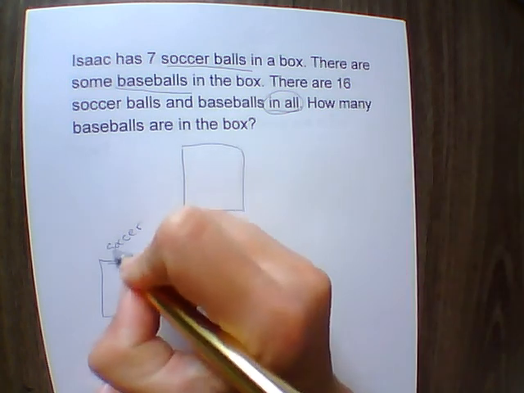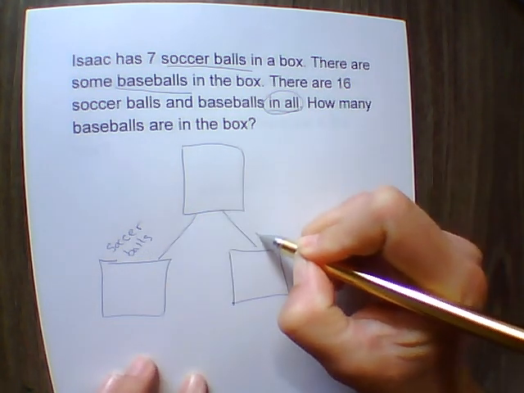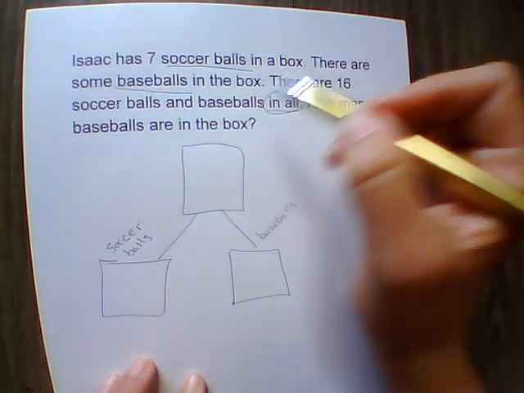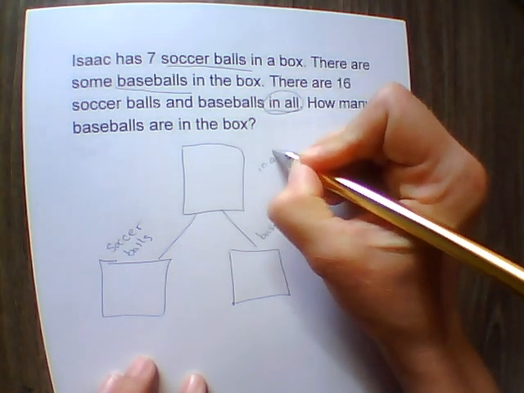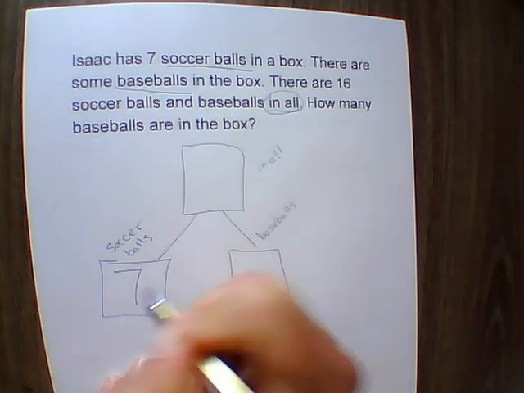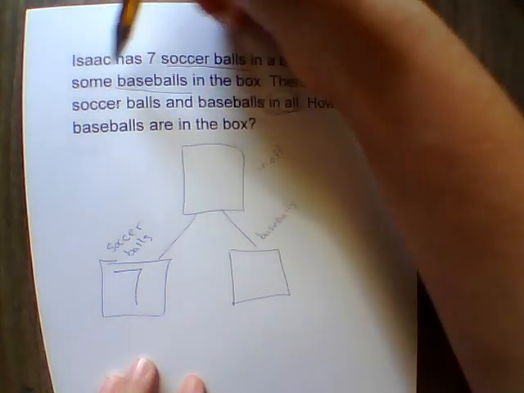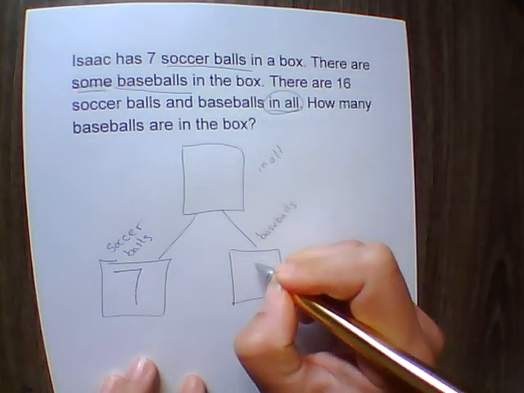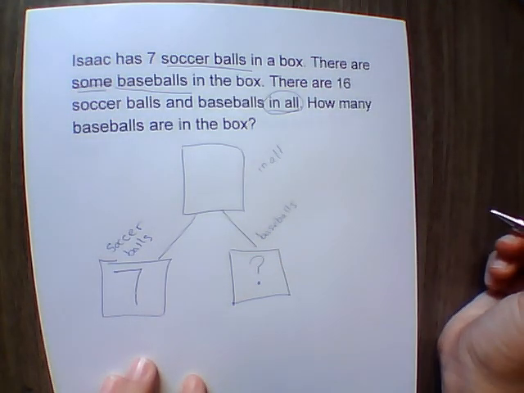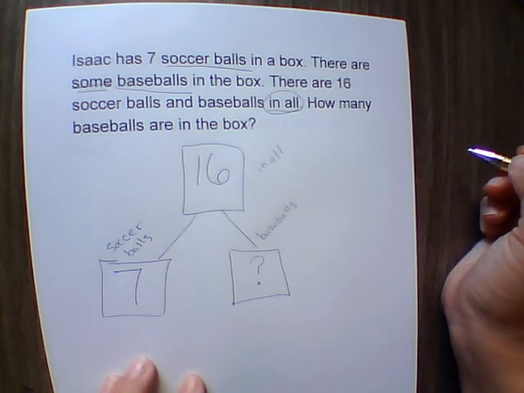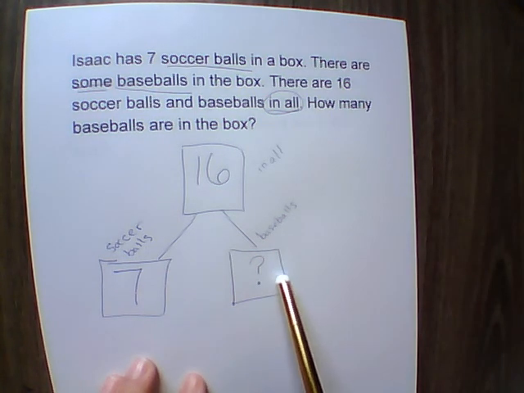Soccer balls, baseballs. Then I'm going to read it again, and remember my top part is my in all. Isaac has 7 soccer balls. Fill that in. There are some baseballs. That some tells me I need to use a question mark because I don't know. There are 16 soccer balls and baseballs in all. So that's my in all. How many baseballs are in the box? We need to find the missing baseball.